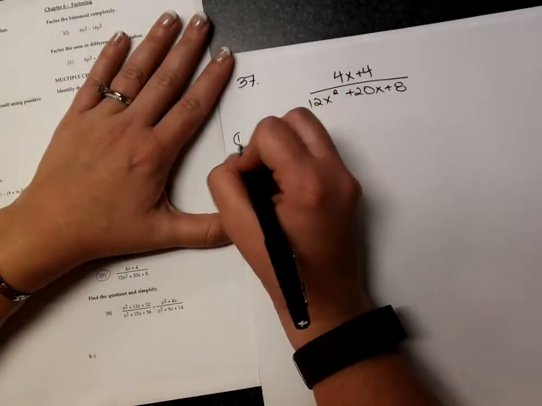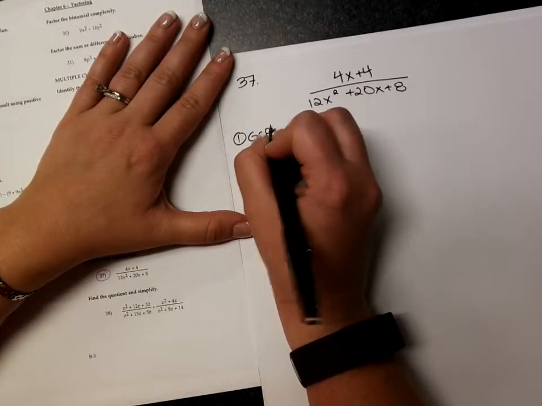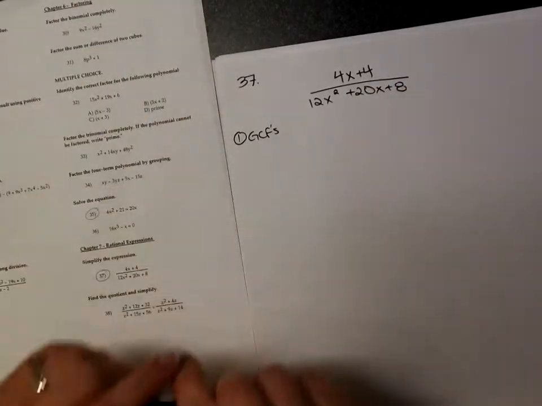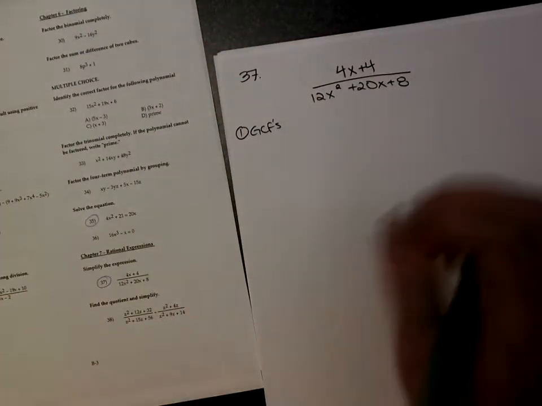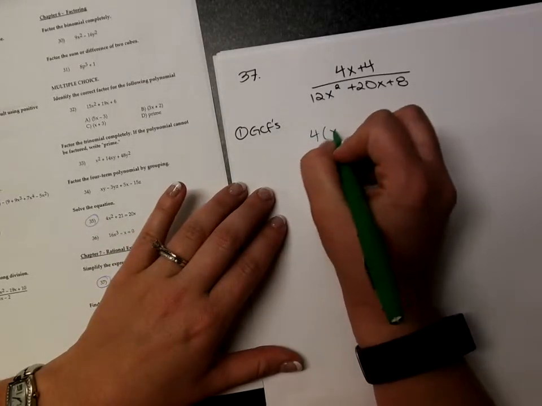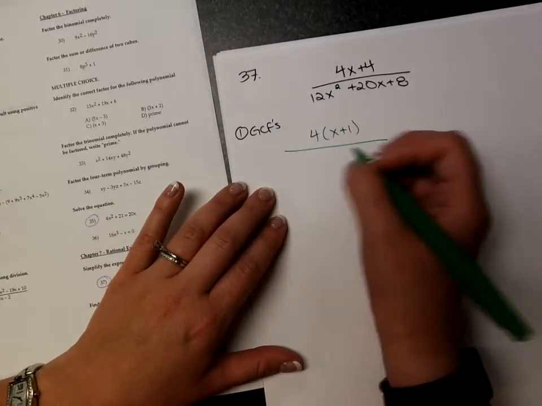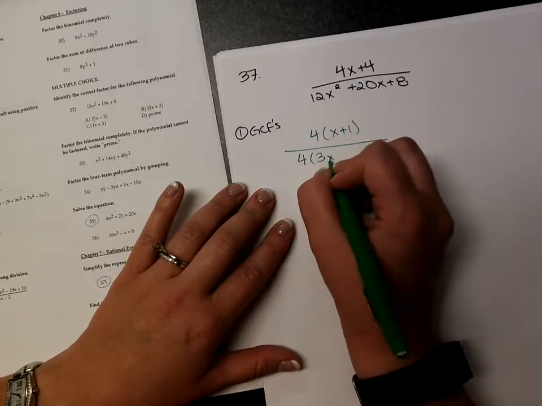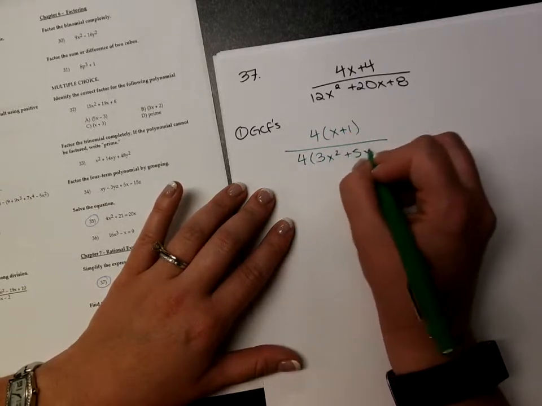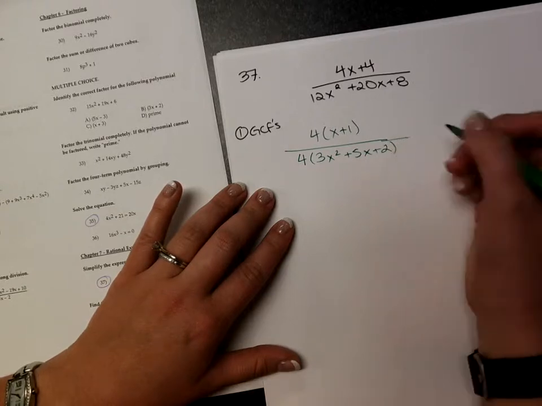First thing you want to check for is GCFs. And I see a GCF on top and I see a GCF on the bottom. So I'm going to take those out. 4 times x plus 1 on top. I'm going to take a 4 out of the bottom. That leaves me with 3x squared plus 5x plus 2.